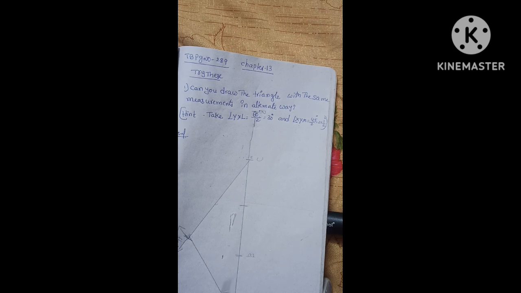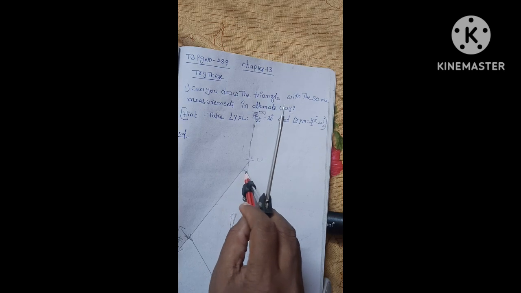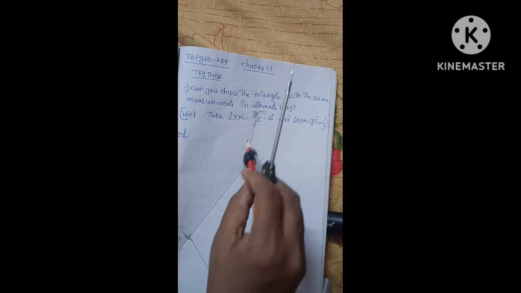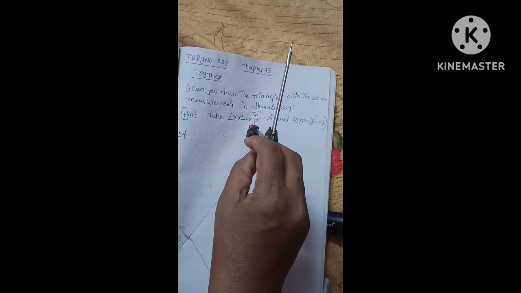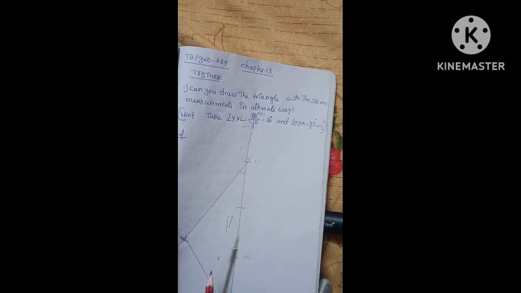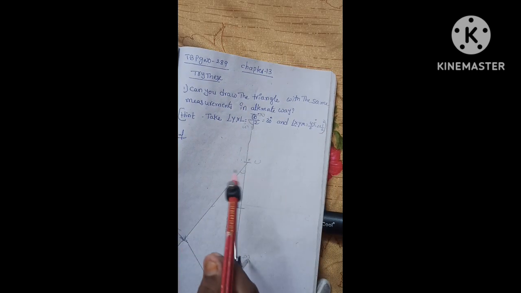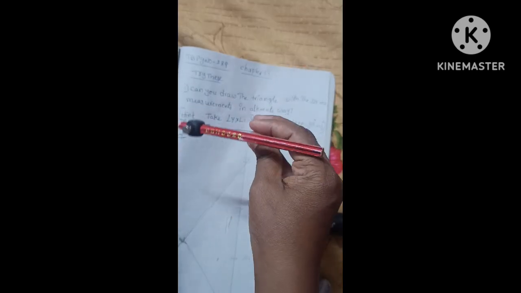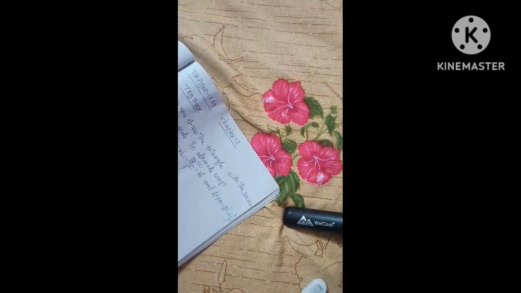Here what is formed? 45 degrees is there. Here, form at Y, there form a 45 degrees. Okay. Starting there, you can draw 11 centimeters in M. Okay.